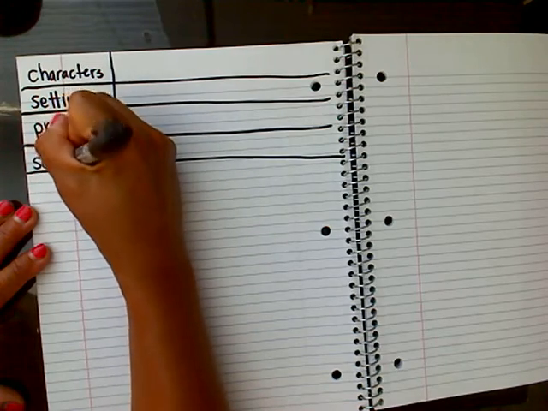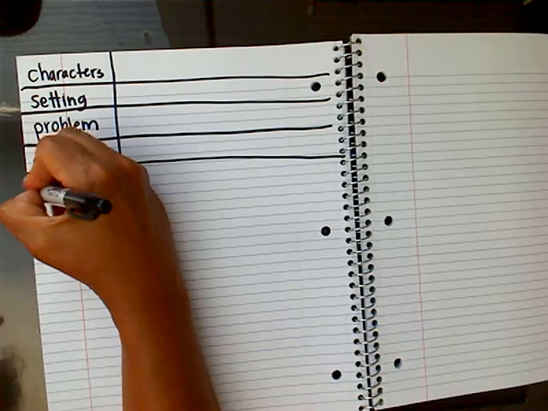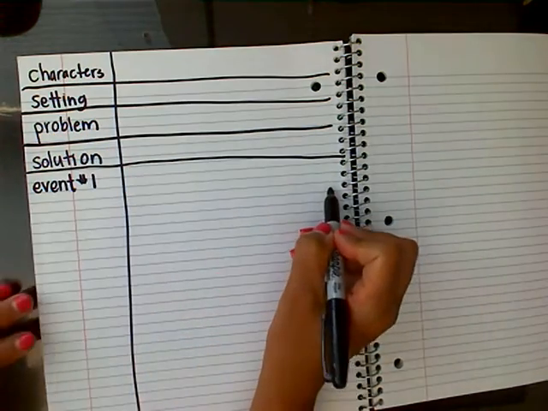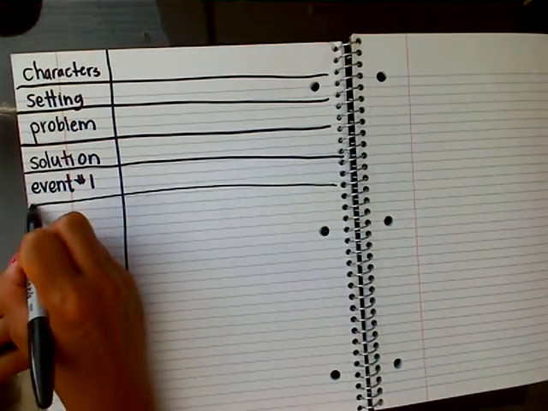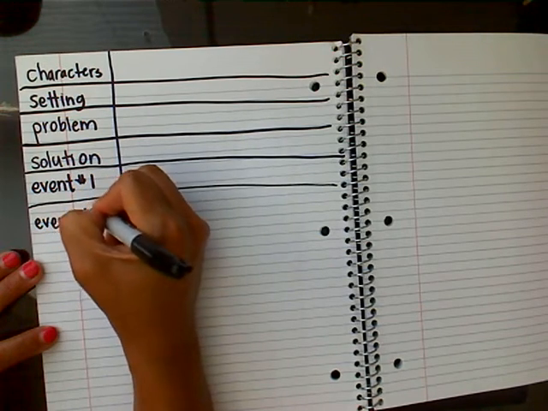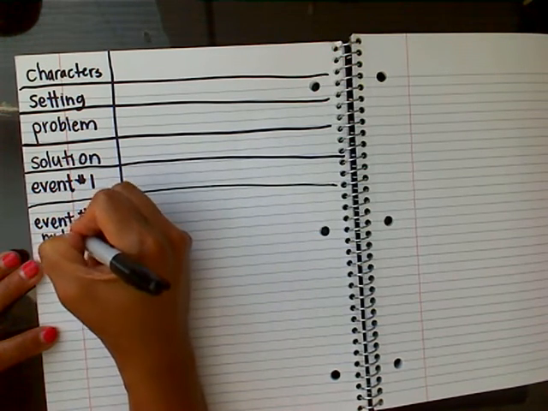So I'm going to set up my paper just like this. And along with this that I'm writing, I'm also going to attach a Google slide. And it will also have this on there. But I like to write it out so that I kind of know exactly what my purpose is of my story. All right. Problem, solution. All right, and then we're going to go into an event. This is the first event that happens in the story. So I'm going to write one event, and then I'm going to write another event that happens. This is what happens in the middle of your story.